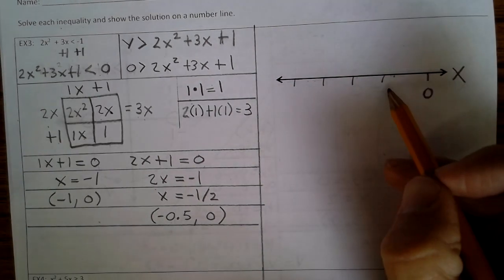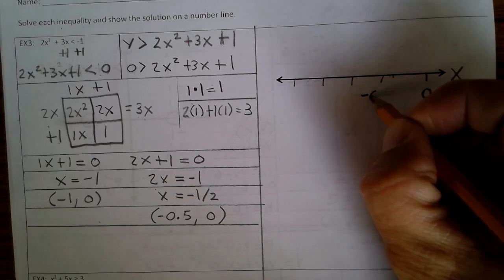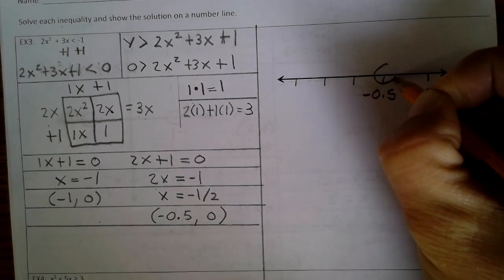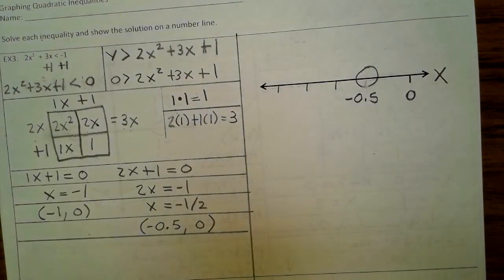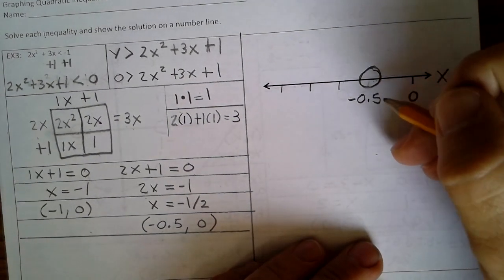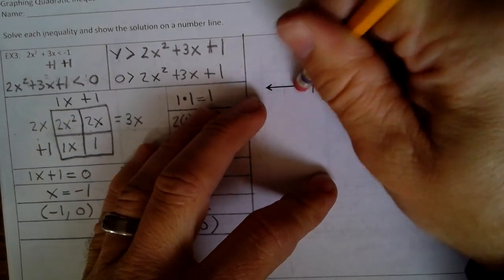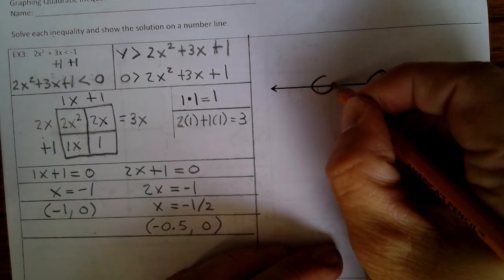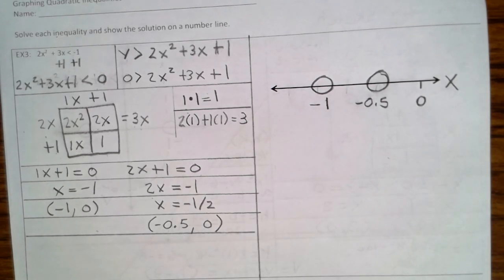So we have an open circle here, and we have an open circle at -1. You know what? The tick marks actually make it a lot messier, so I'm just going to put the -1 right here.